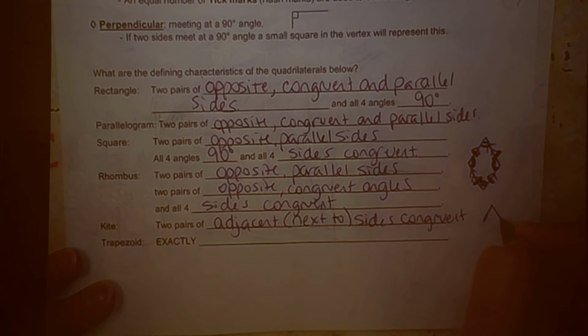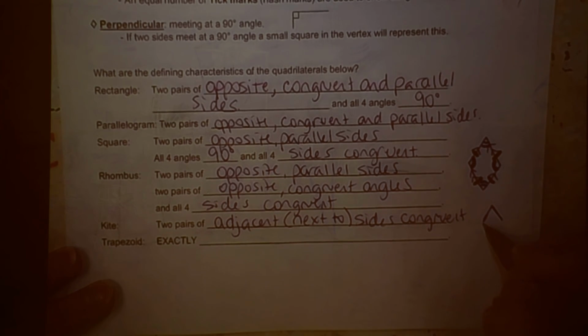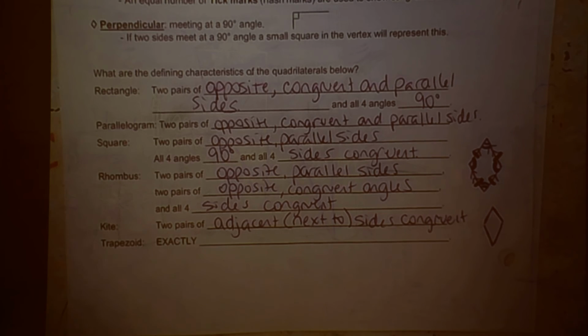Last two, the kite. The kite has exactly two pairs of adjacent sides congruent. Now you have to know what the word adjacent means. Adjacent means that the sides are next to each other. So adjacent sides congruent. So on the kite, these two sides are the same length, and then these two sides are the same length, and what do you know? It looks like a kite.